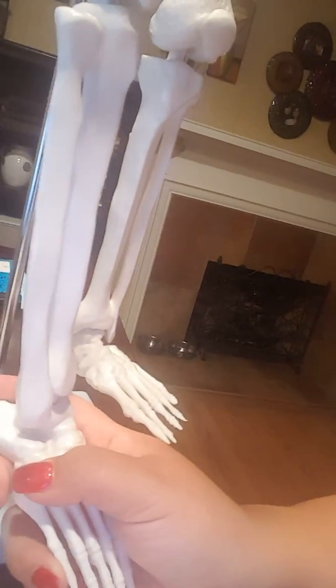Okay, so right here you have the calcaneus. Then you have the talus. The talus is right here. Then you have the cuboid, which is right over here.